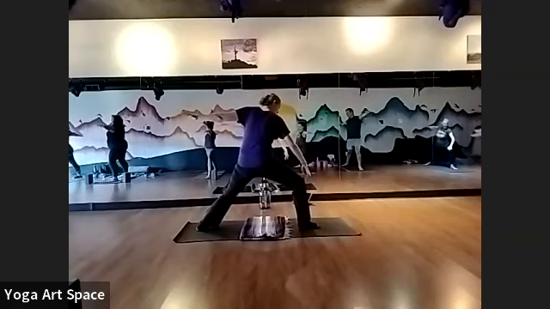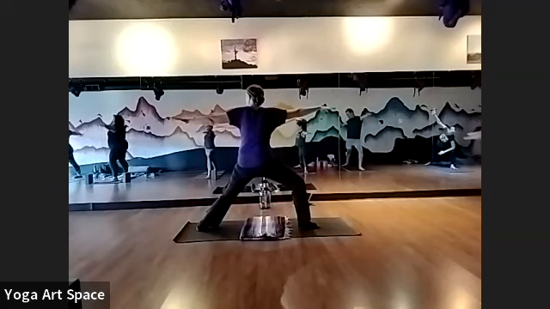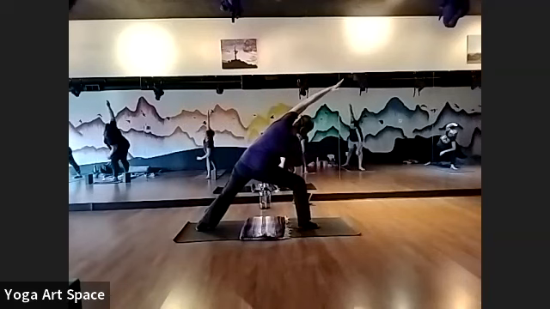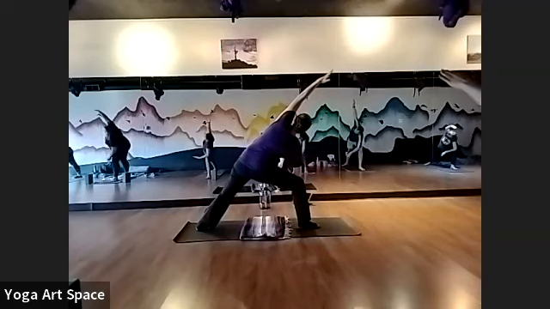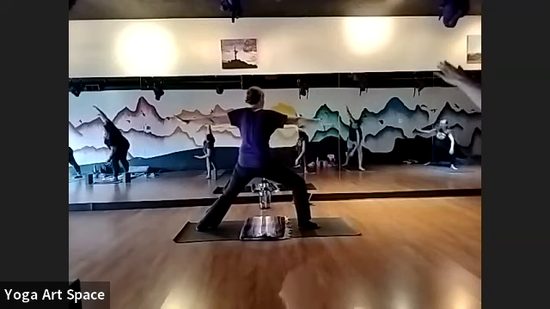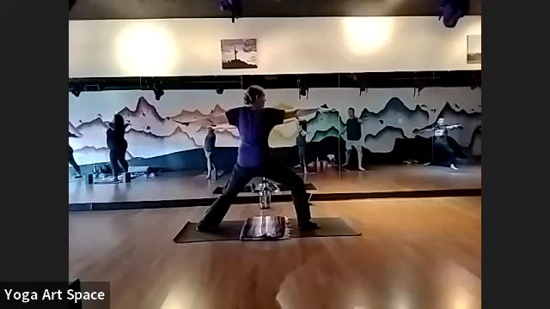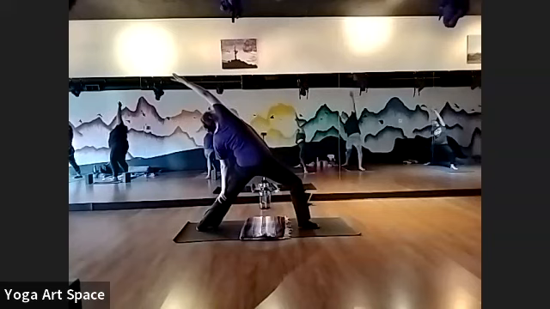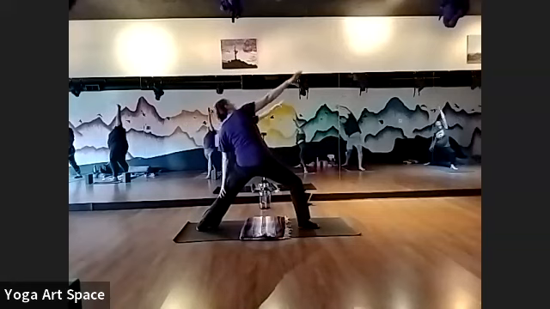The knee tracking open toward the pinky toe direction. Good. Extended side angle. Rest the right elbow. Left arm up and over. Warrior 2. Reverse. Warrior 2.